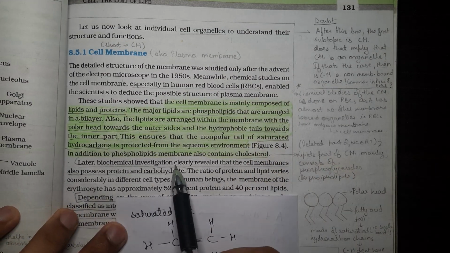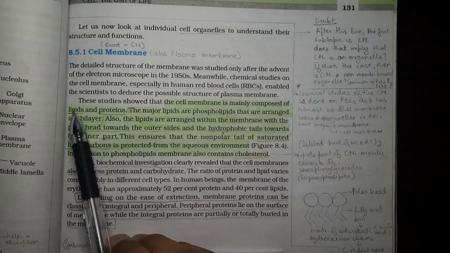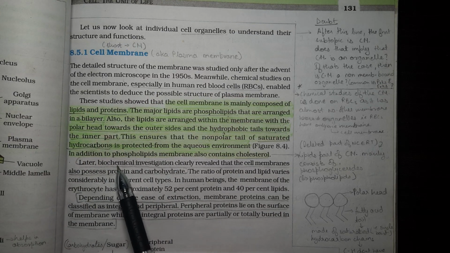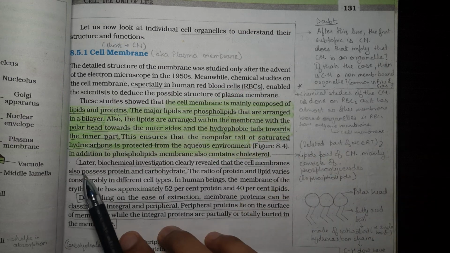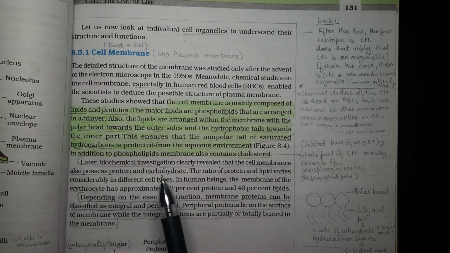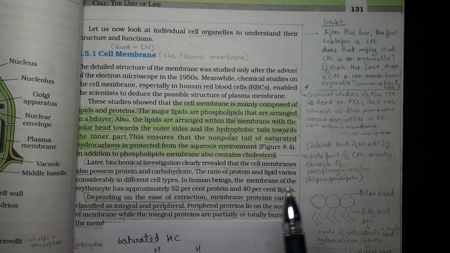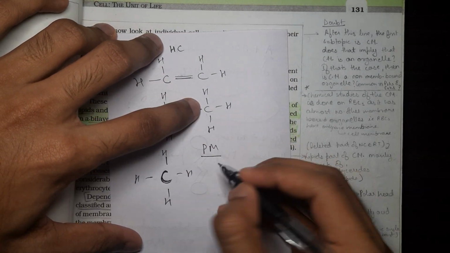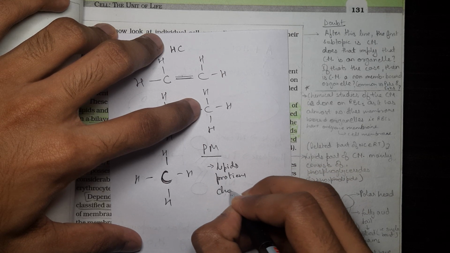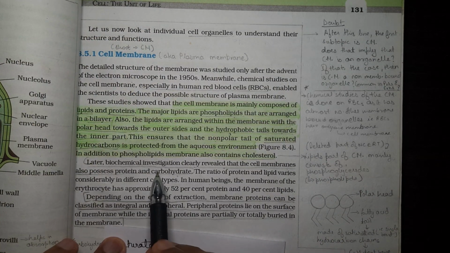So in addition to phospholipids, the membrane also contains cholesterol. So what all does the membrane contain? Lipid, protein and cholesterol. Later biochemical investigation, which is the same thing as chemical studies, clearly revealed that the cell membrane also possesses protein and carbohydrate. So lipids, proteins, cholesterol and carbohydrate. Plasma membrane contains lipids, proteins, cholesterol and carbohydrate.